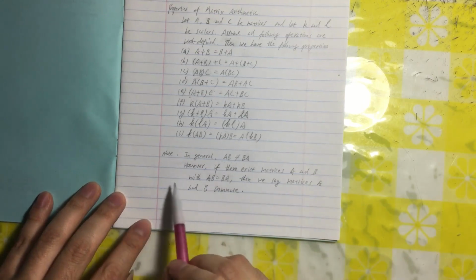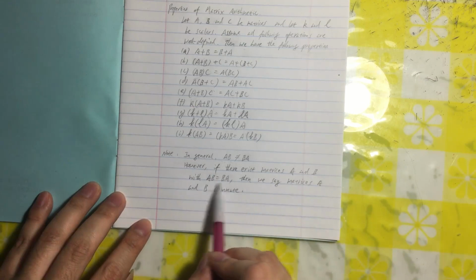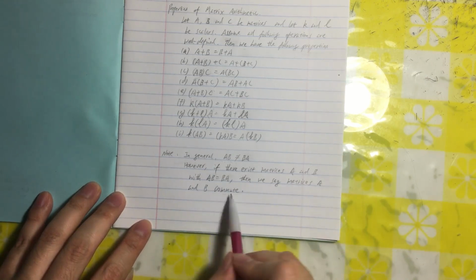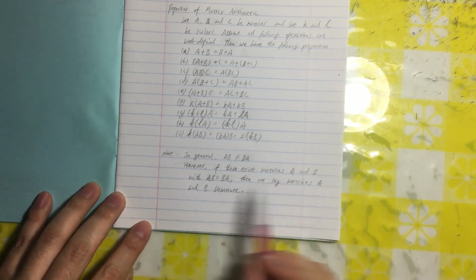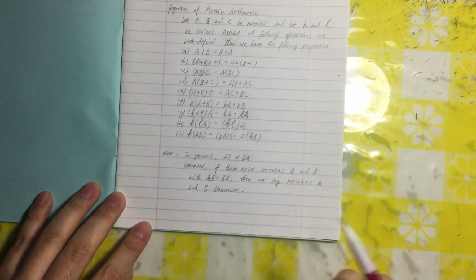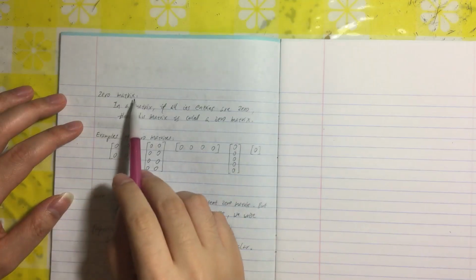However, if there exist matrices A and B with AB equal to BA, that's a special case. Then we say matrices A and B commute. If AB equals BA, then we say matrices A and B commute. That's a special case.